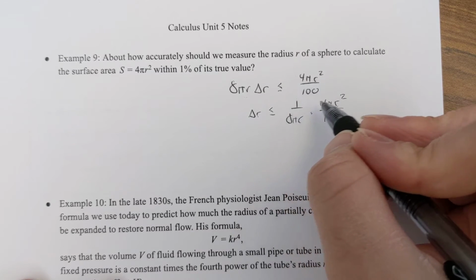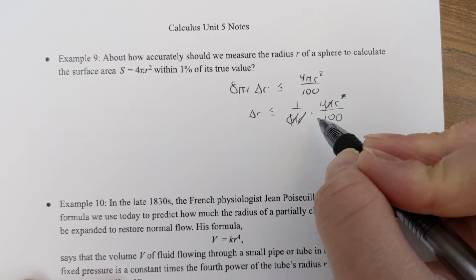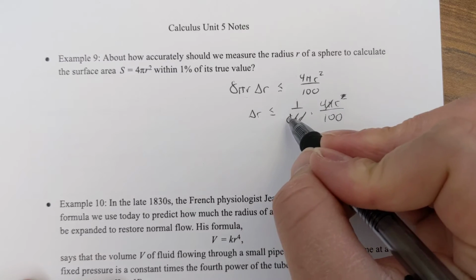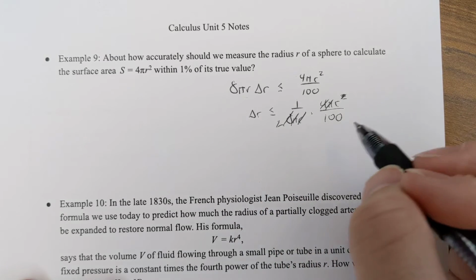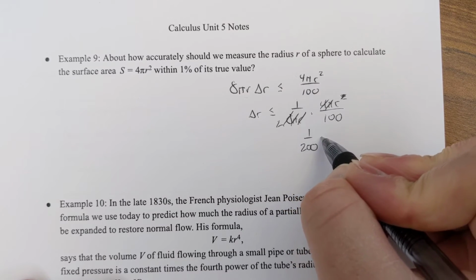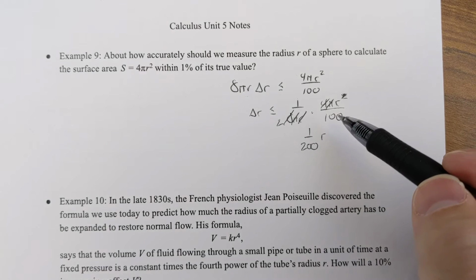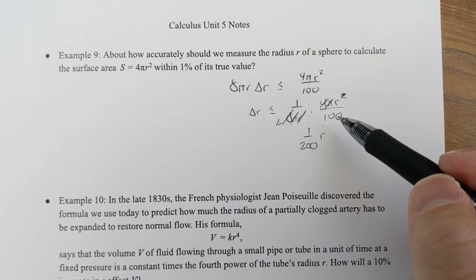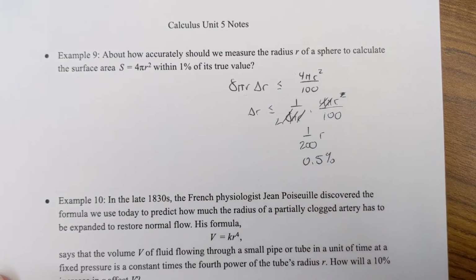So the pi's cancel, that cancels, leaves me an r up top, that cancels, leaves me 2. So 1/200th of the actual radius is how accurate we would have to be, or 0.5%.